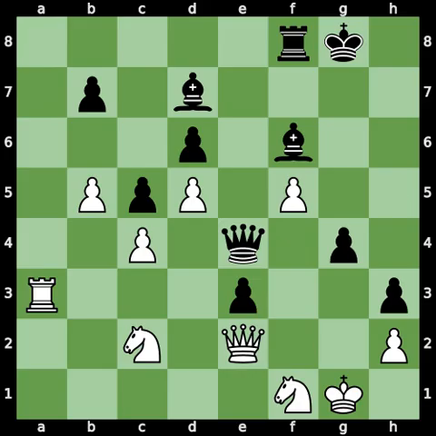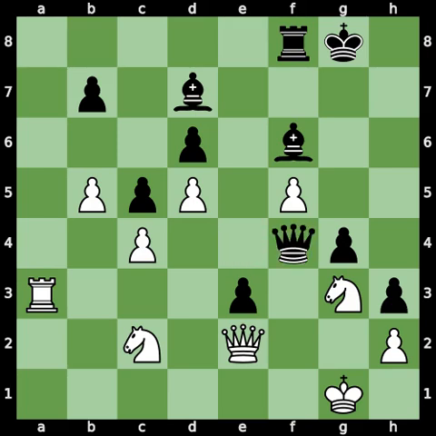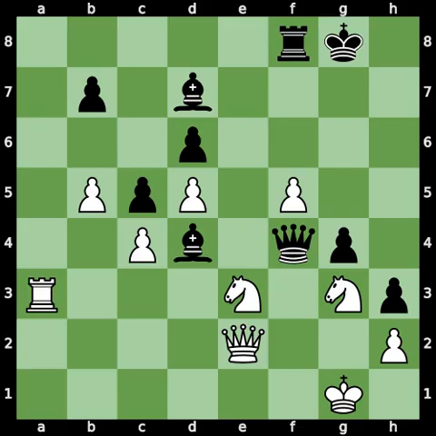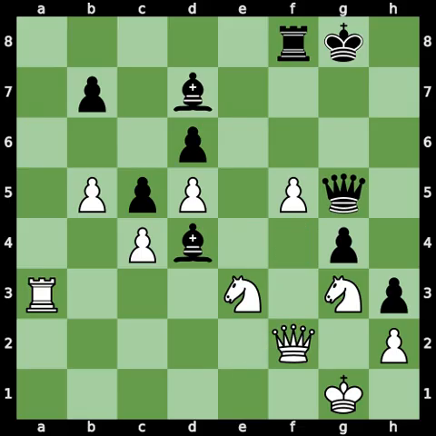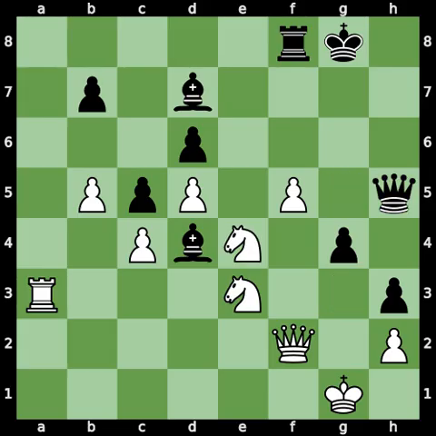H captures on g4. Knight g3. Queen f4. Knight captures on e3. Bishop d4. Queen f2. Queen g5. Knight e4. Queen h5. With a decisive advantage for black.